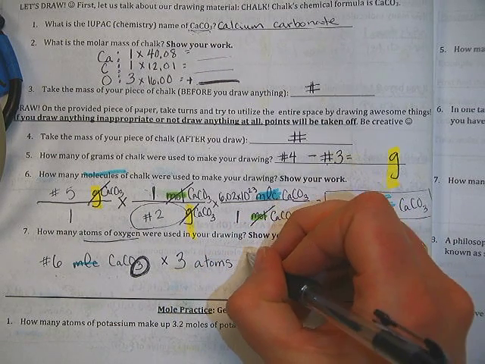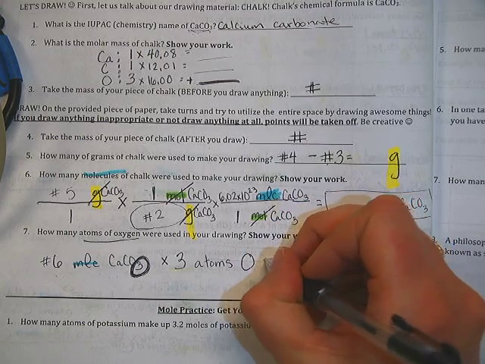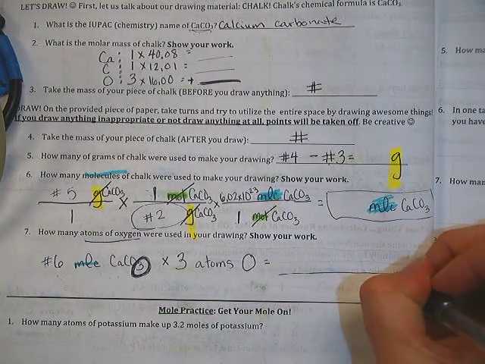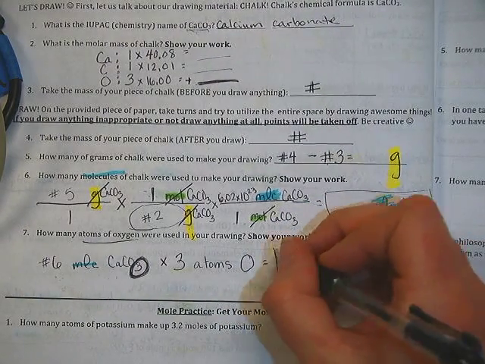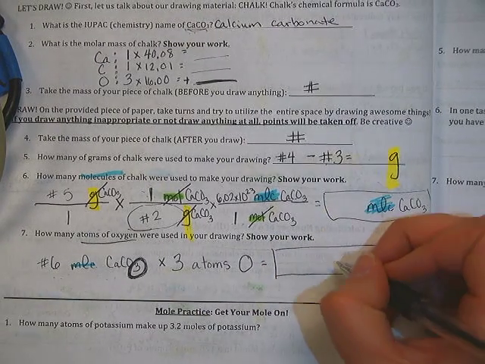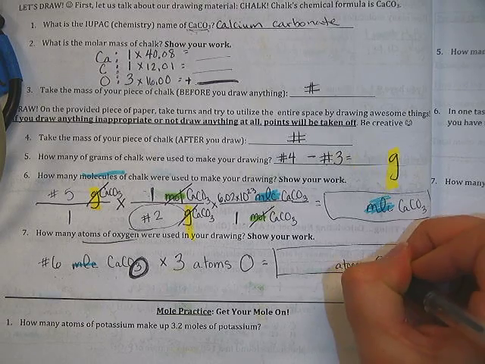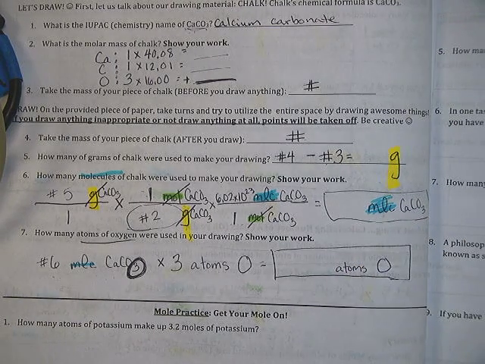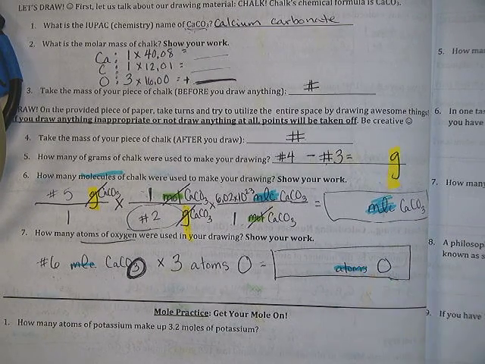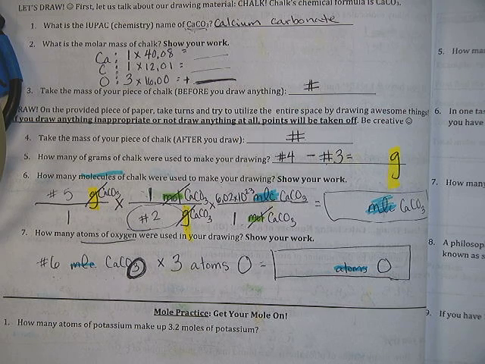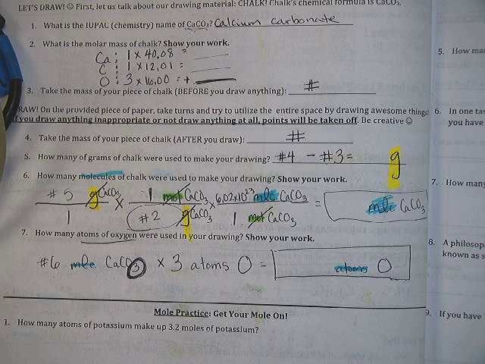So your drawing that's on the wall in the hallway right now will have whatever you get for number 7 here. That's how many atoms of oxygen are on your paper from the chalk that you drew. This is how many atoms of oxygen you put onto that paper, which I think is a pretty interesting, cool thing.